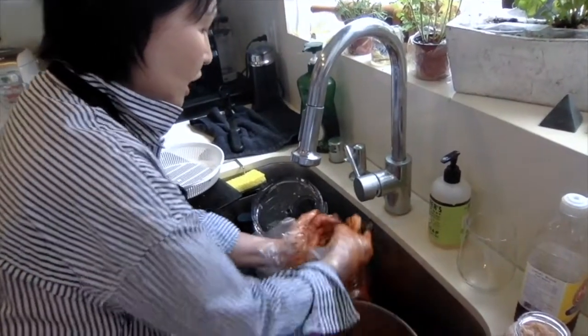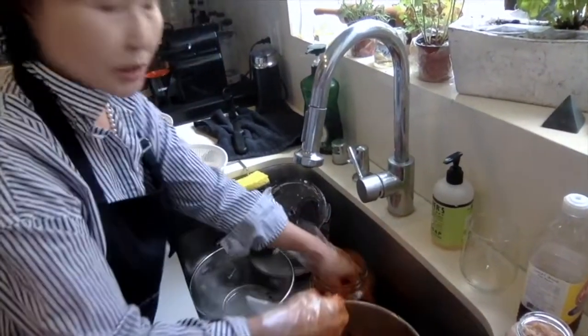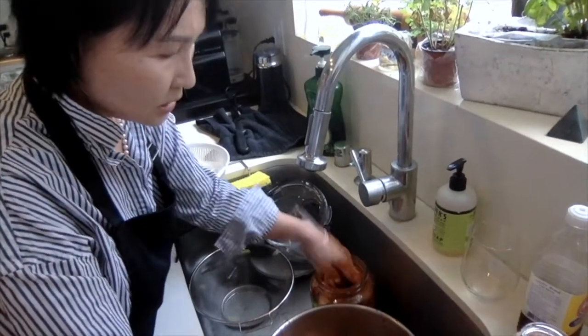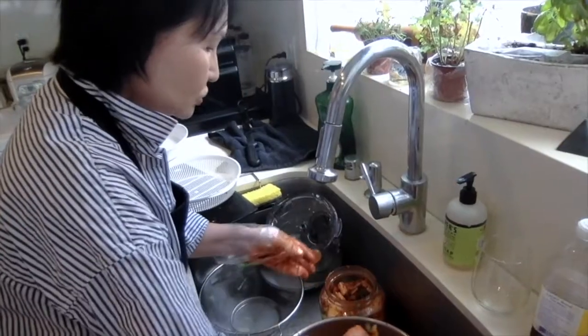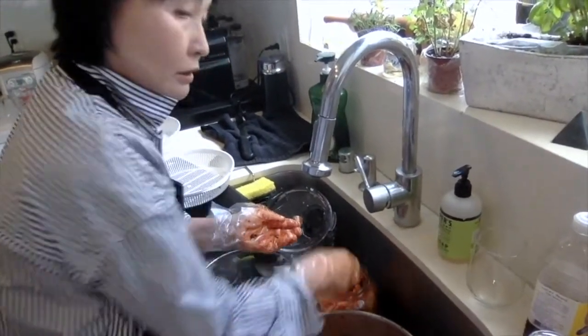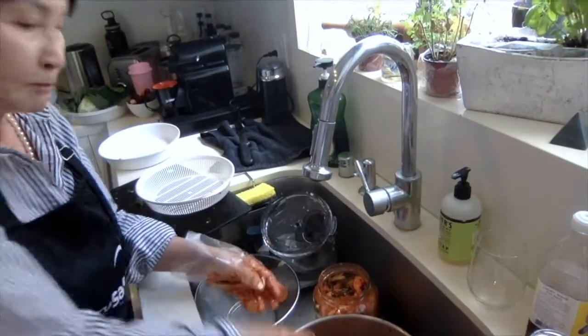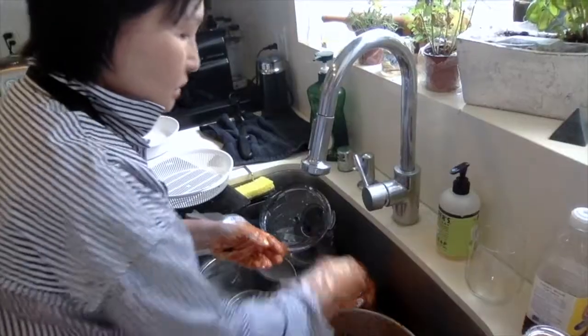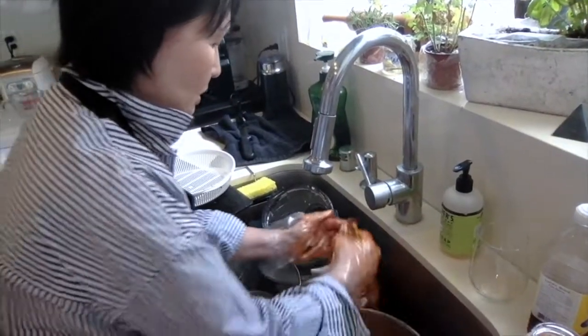See, Korea has this kimchi, the fermented cabbage and vegetables. Along with kimchi, there are many fermented foods. So maybe, I was kind of thinking about it the other day, it would be really interesting to have a video on the different fermented foods of Korea. Some are fish based, some are vegetable based.